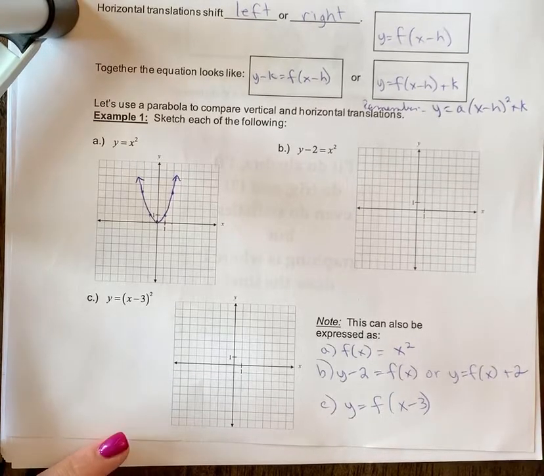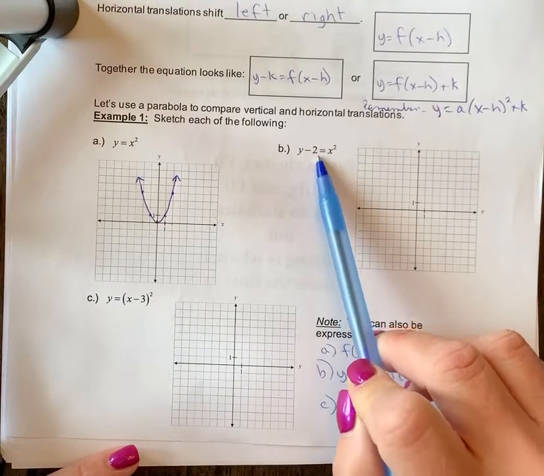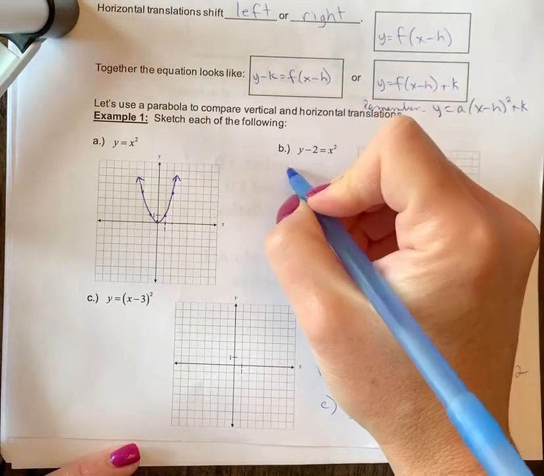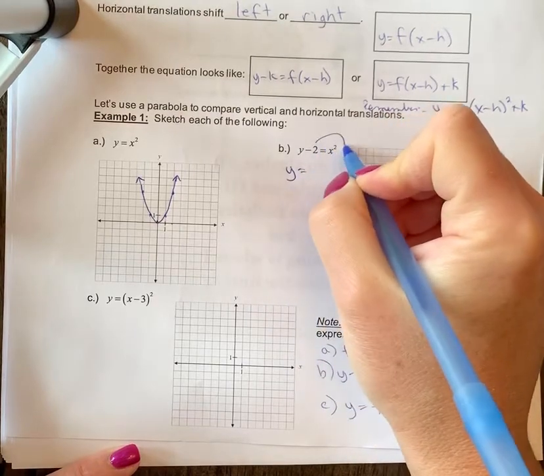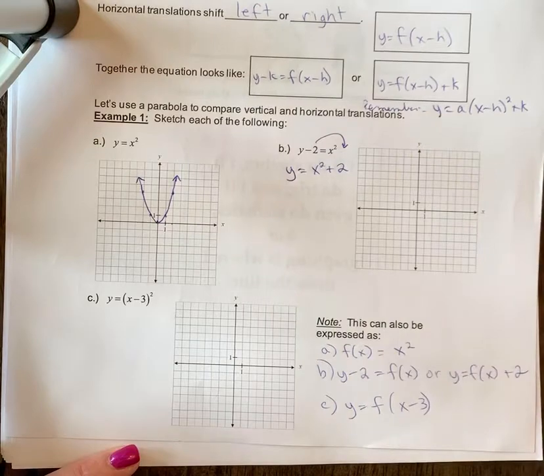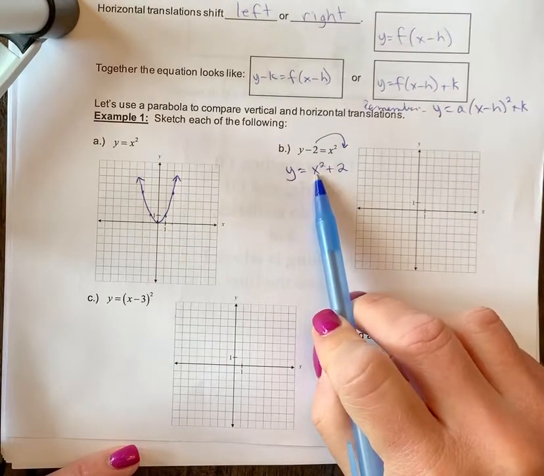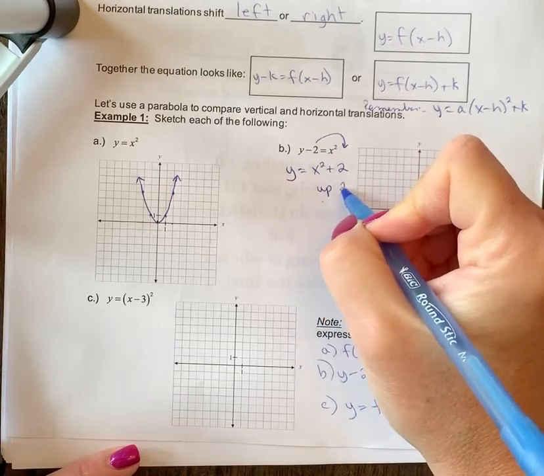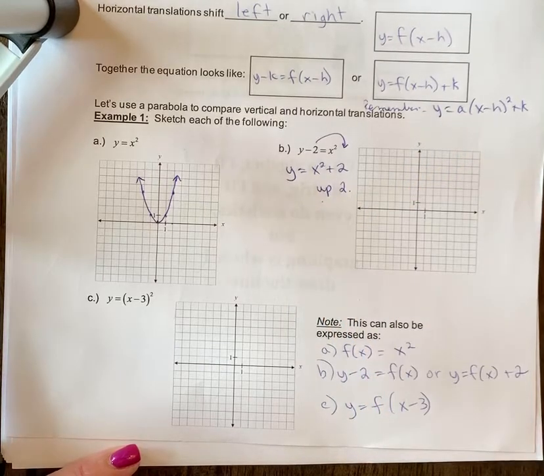Example 1b, we're going to graph y minus 2 equals x squared. I prefer to get y by itself, so I'm going to rearrange this equation. I'm going to move 2 over here, and this is going to be x squared plus 2. So this is a parabola, x squared, shifted up 2. You would have graphed these before in our grade 11 pre-cal course.